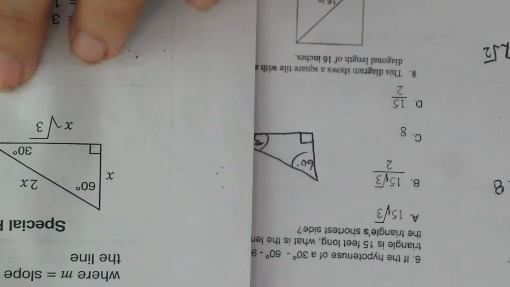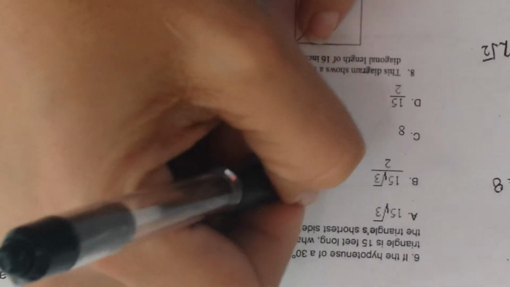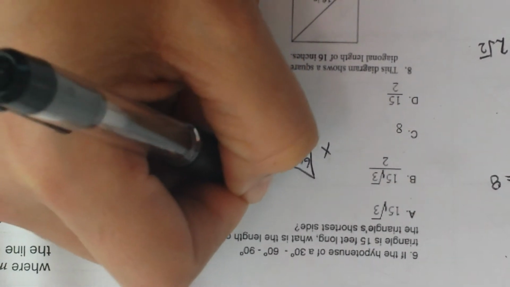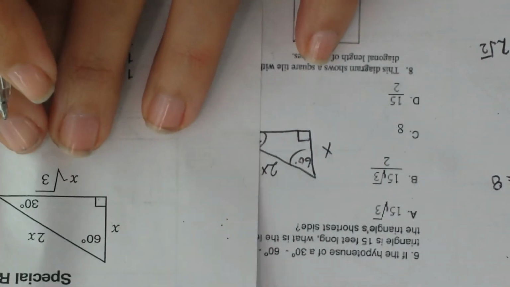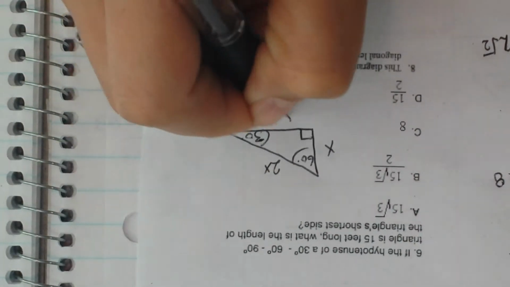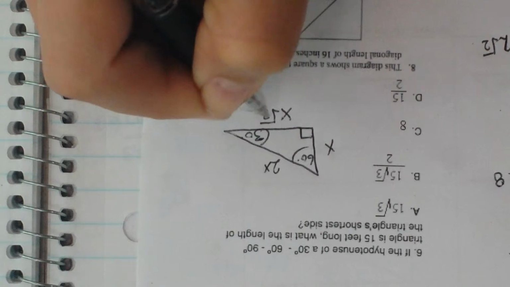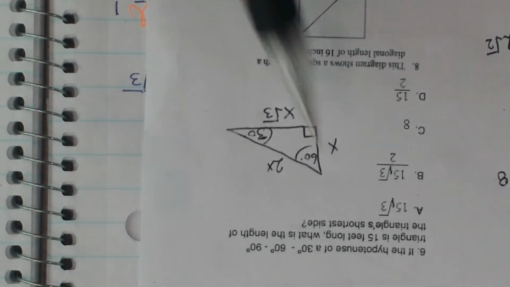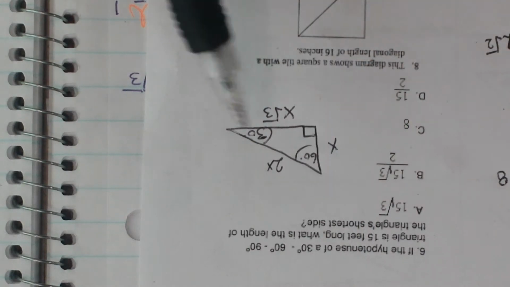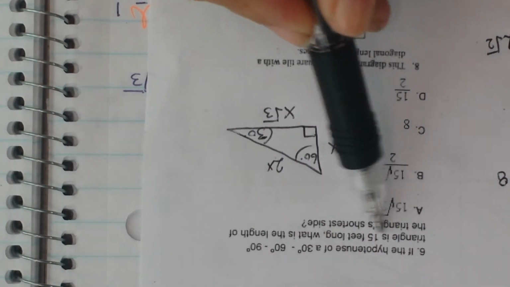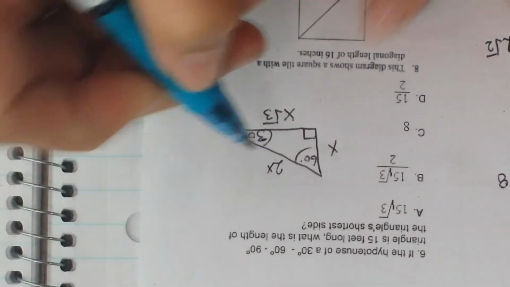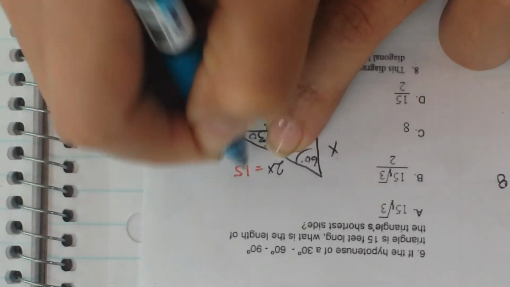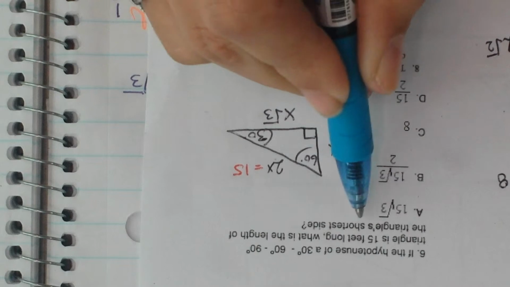All right, so 30 on the bottom. Then I have an x here, I have a 2x here, and then I have an x radical 3. Bam. Triangle is there. Now let me read the question. If the hypotenuse, which one's the hypotenuse? Opposite the 90, is 15 feet. So they're saying that opposite the 90 is 15 feet, because that's the hypotenuse. What is the length of the triangle's shortest side?